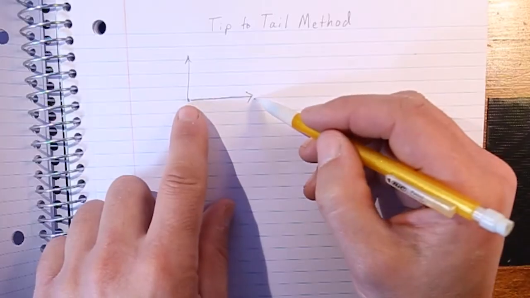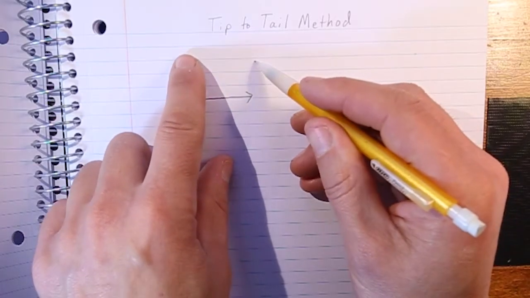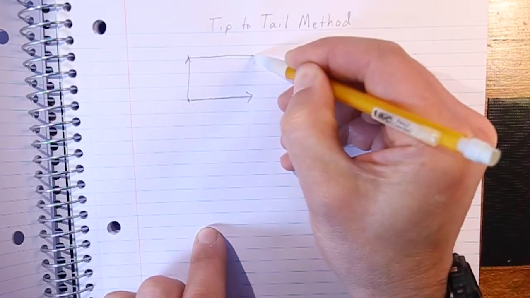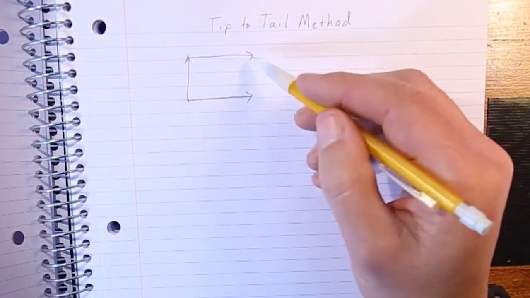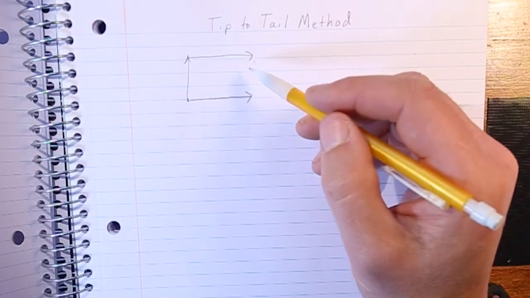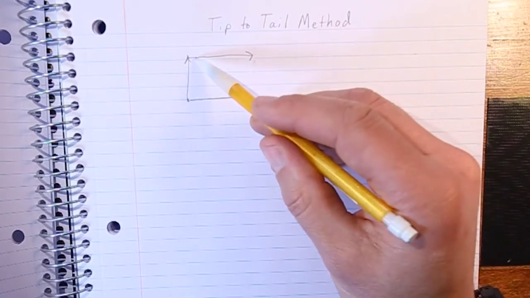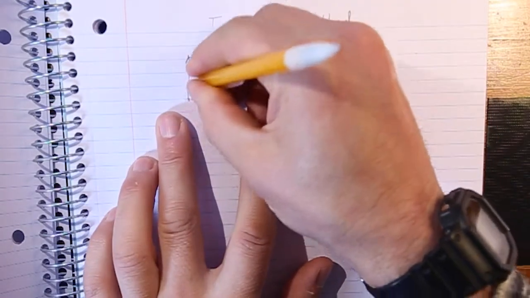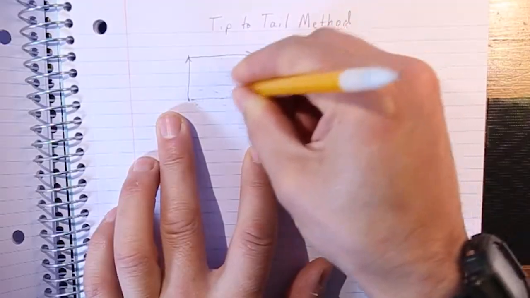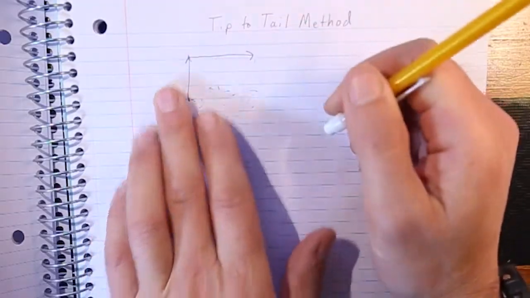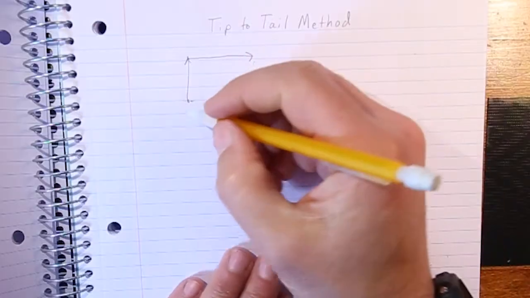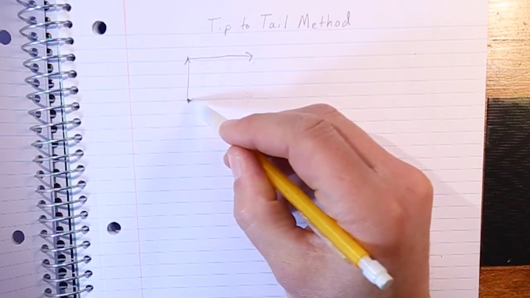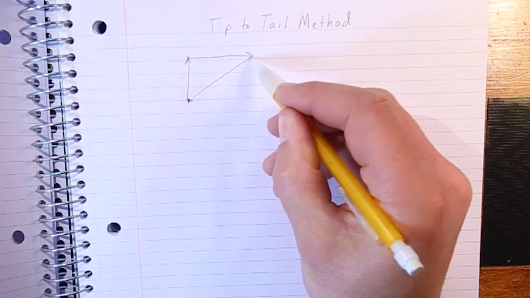Well, you can see if we take this vector and just slide it up here, we can do this. Now, this should make sense because we haven't changed the direction of this vector, it's still to the right, and we haven't changed the magnitude because the length is the same. So if we get rid of this vector, now we can do the tip-to-tail method. And the tip-to-tail method says that we go from here all the way up to here.